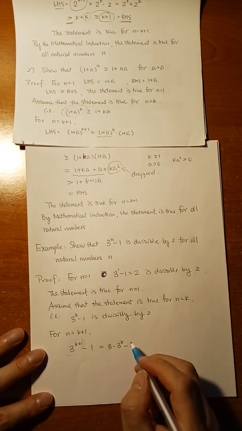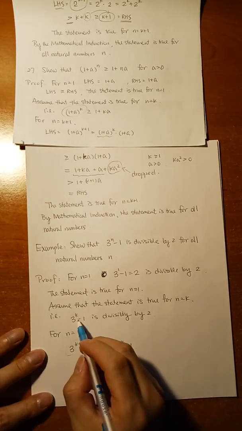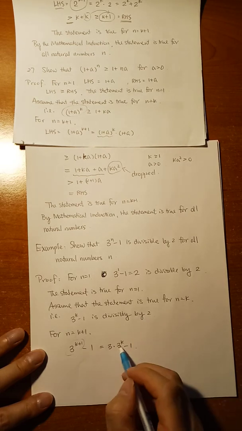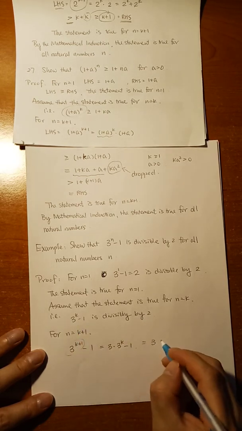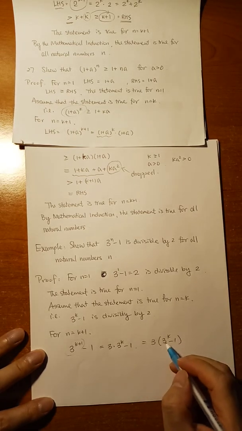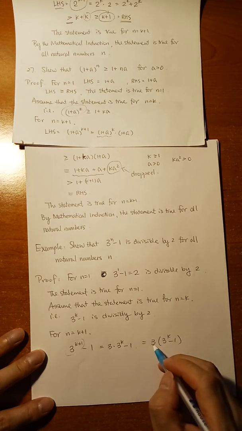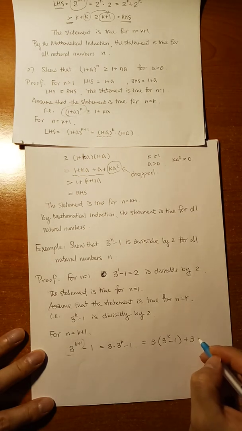Now let's see. I know 3 to the k minus 1 is divisible by 2, but here I don't have 3 to the k minus 1. So I'm going to generate 3 to the k minus 1. I do subtraction by 1 inside it. Actually, you multiply by 3, you subtract 3; subtract 3, you add 3.